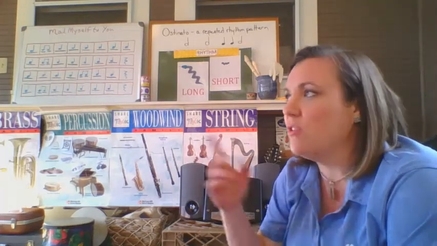Okay, so now you have your instrument cards made, and it's time to start playing. We're going to play against my kids. This is my oldest daughter, Lucy. She's in 5th grade. And my younger daughter, Francie, she's in 3rd grade. Okay, so they're going to help us play.